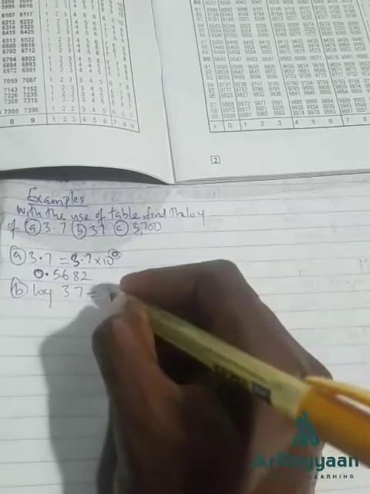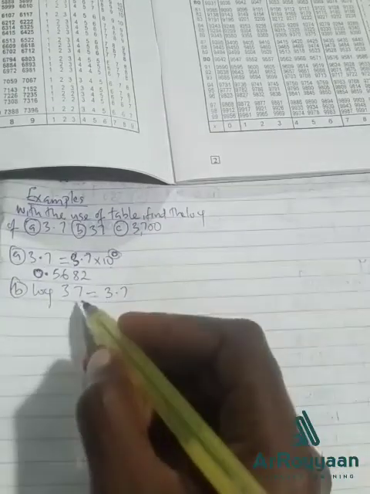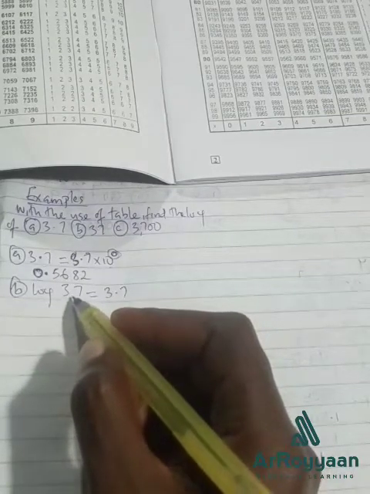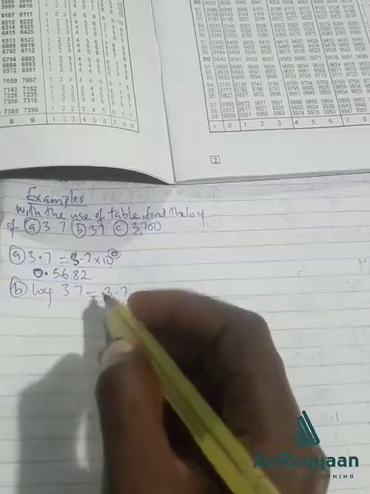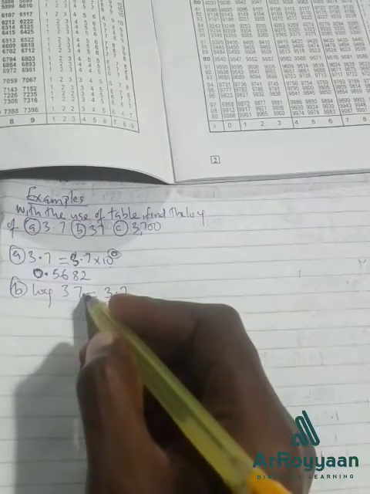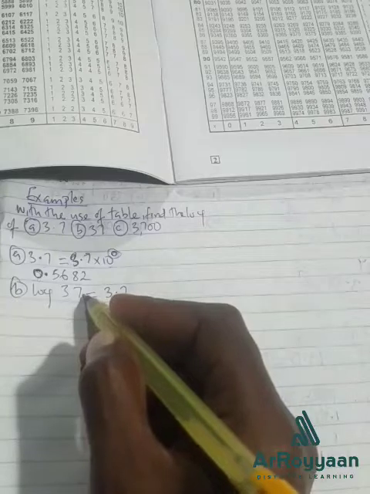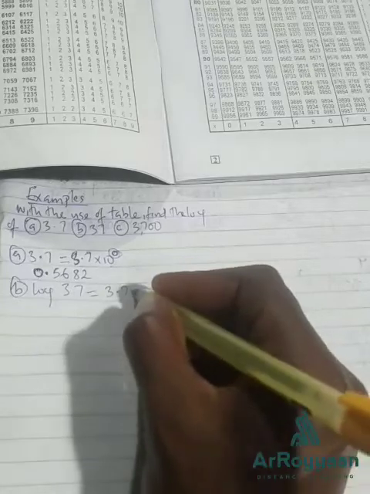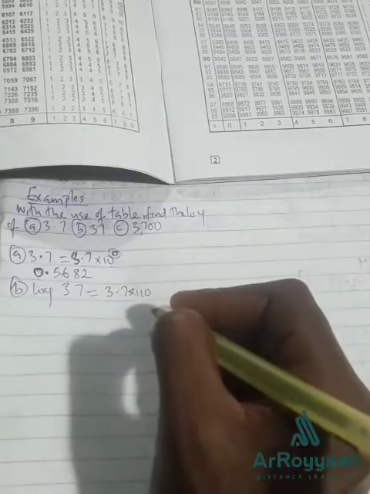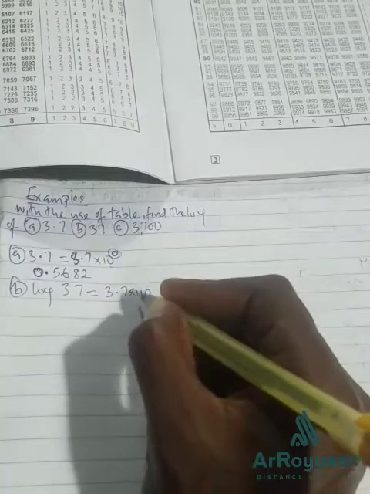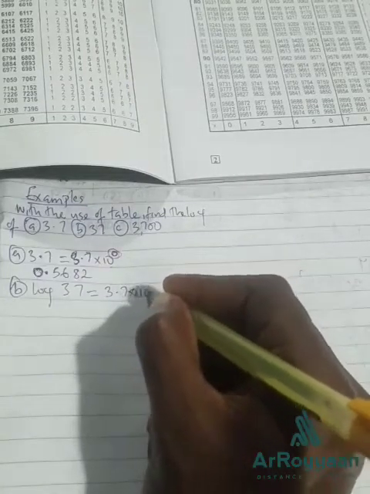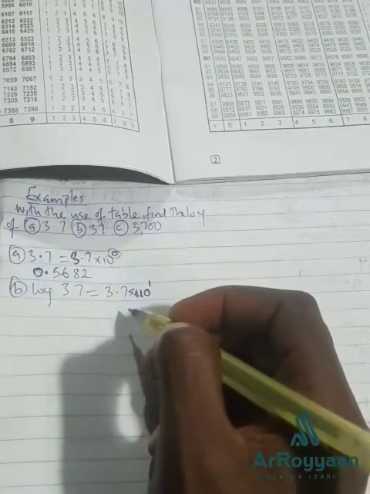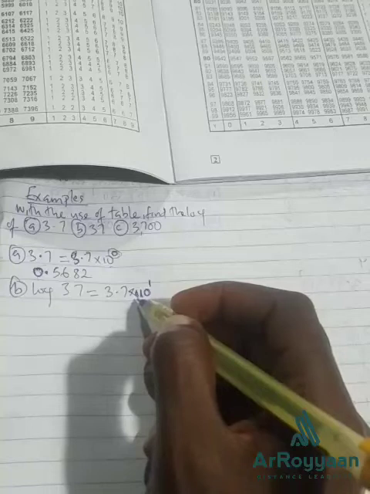We have 3.7, meaning that our decimal point has to be after the first figure, that will be 3.7. So our point moves from the last figure to the left-hand side once. That will be times 10 raised to power 1, because our point moves to the left-hand side once. That will be 3.7 times 10 raised to power 1.